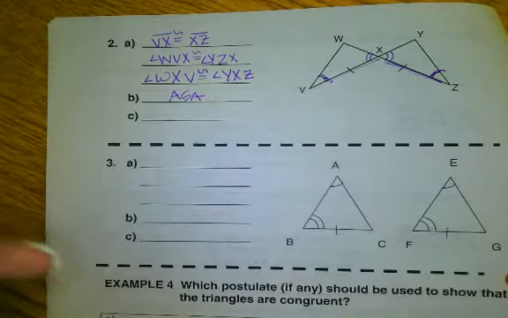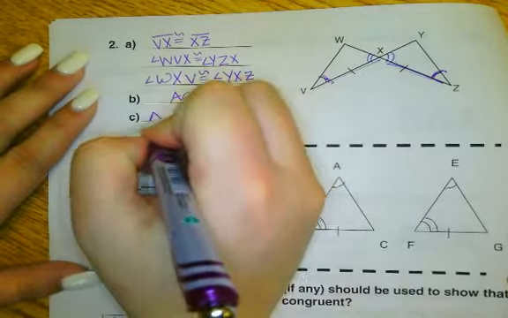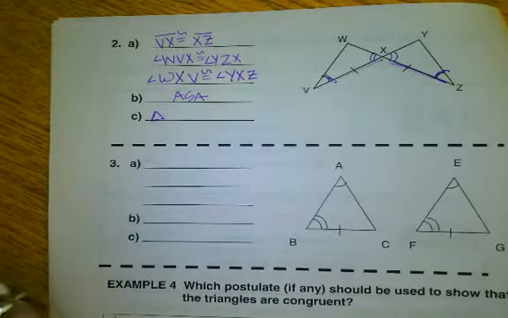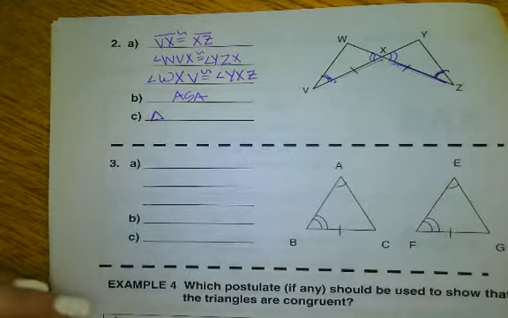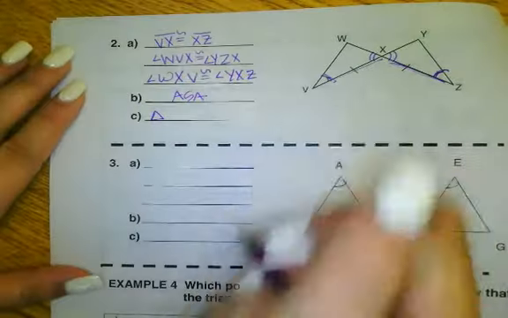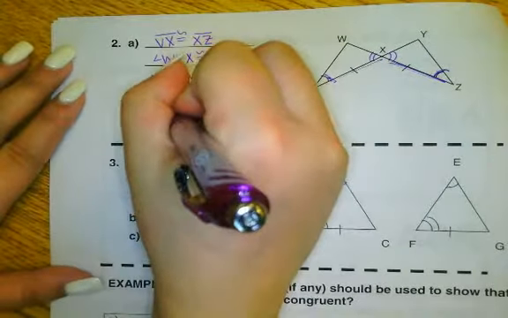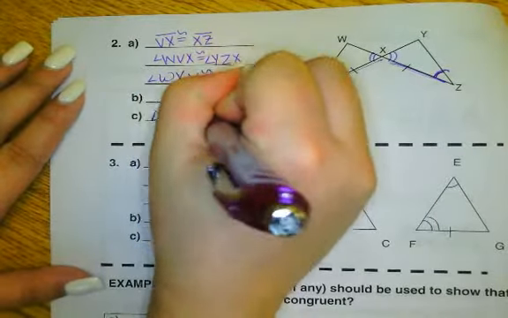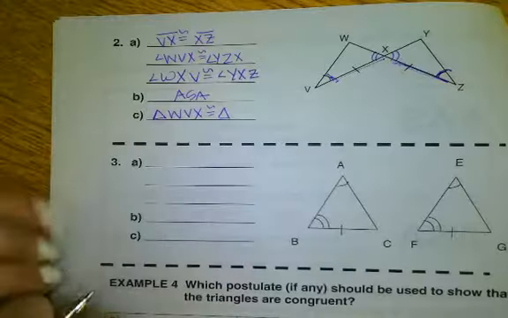Ishmael, give me a congruency statement. Triangle WVX is congruent to triangle YZX.